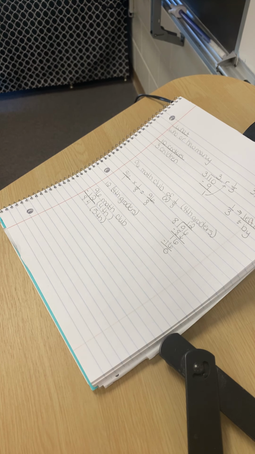Kadarius completed his math homework in 1/3 of an hour. He had to complete 4 math problems. He spent an equal amount of time on each problem. How much of an hour did Kadarius spend on each problem?